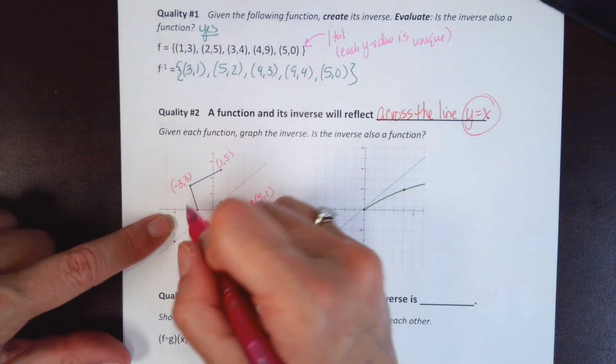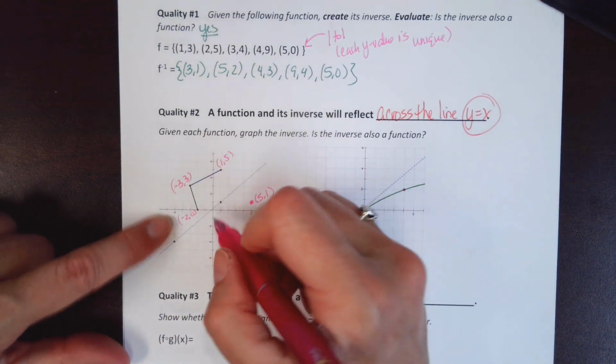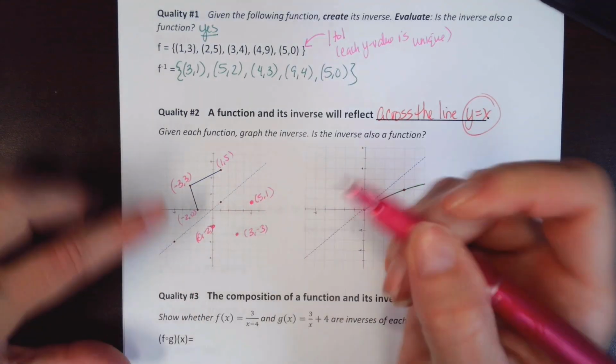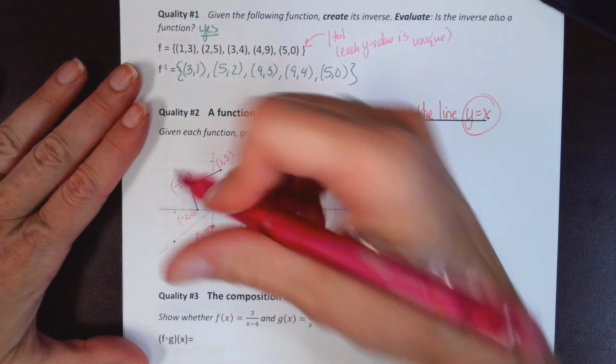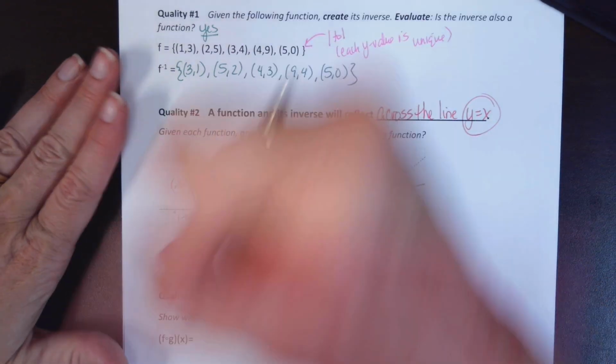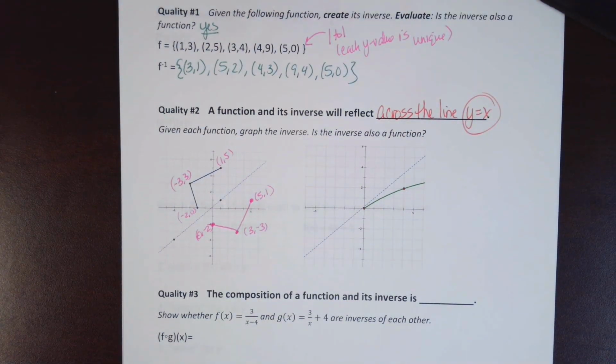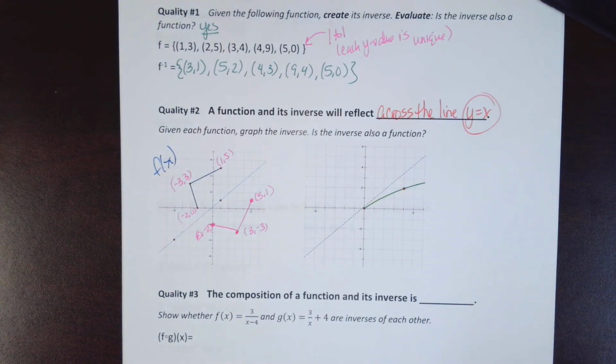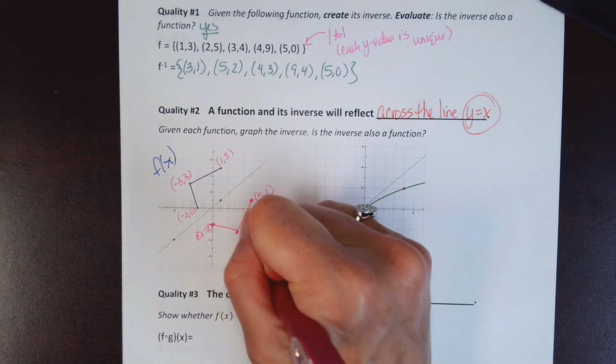This point is at -2, 0. So I have a corresponding reflected point at 0, -2. There is the inverse function. So if this is f of x, this is f inverse of x.